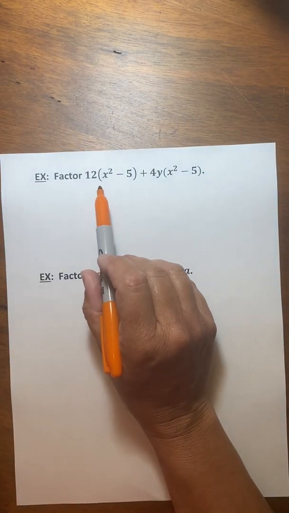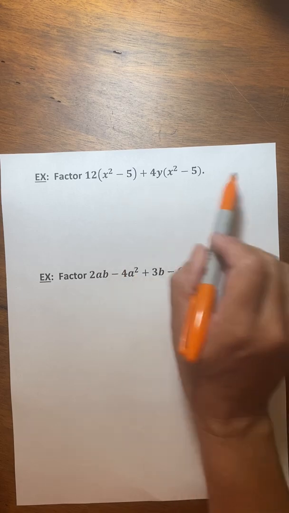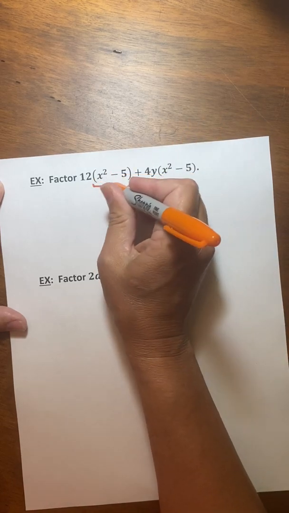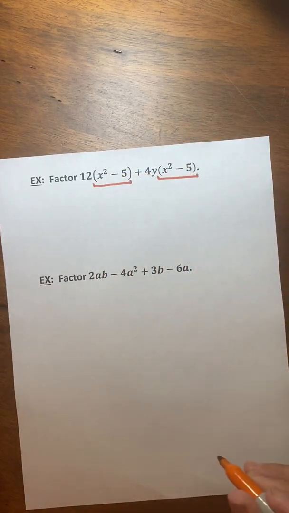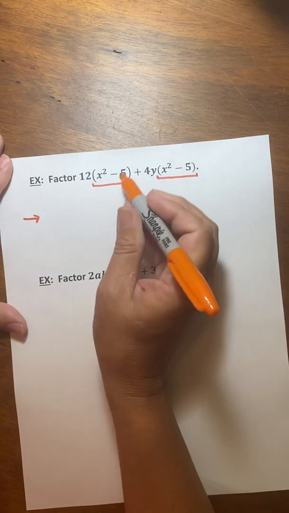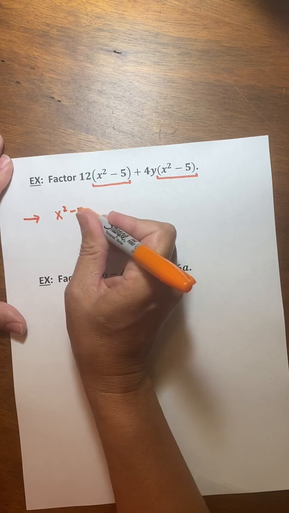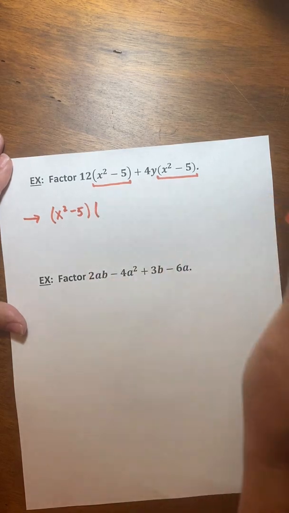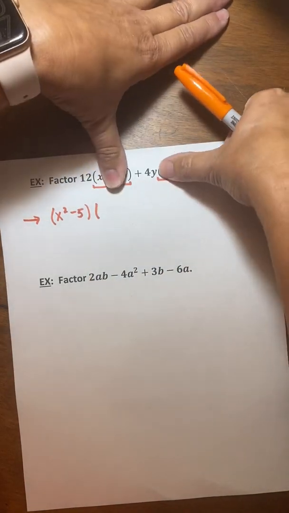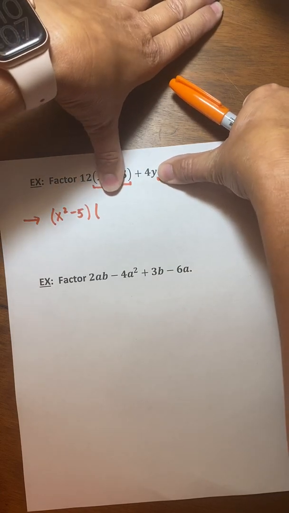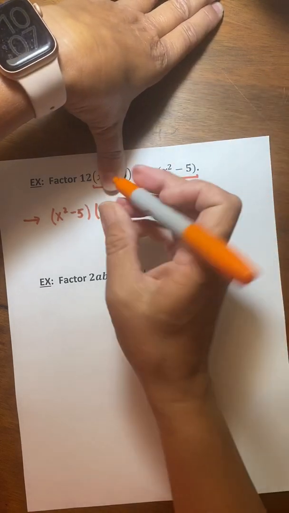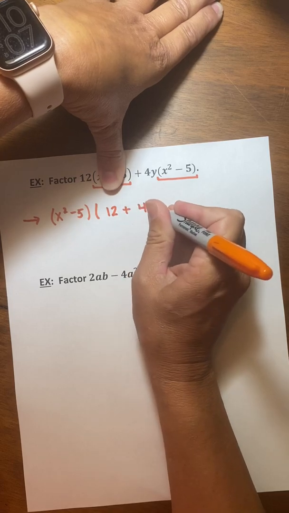Keep going. So now let's suppose I have 12 times the quantity x squared minus 5 plus 4y times the quantity x squared minus 5. Notice we have two pieces here separated by addition, and these two pieces contain the difference x squared minus 5. So we're going to pull the x squared minus 5, as well as the parentheses, out. You have to include the parentheses because that's all part of the deal. Once we pull those out, we insert a new set of parentheses. If I imagine hiding these, what's left is the 12 and the plus 4y. So that's what's going to go here, 12 plus 4y.